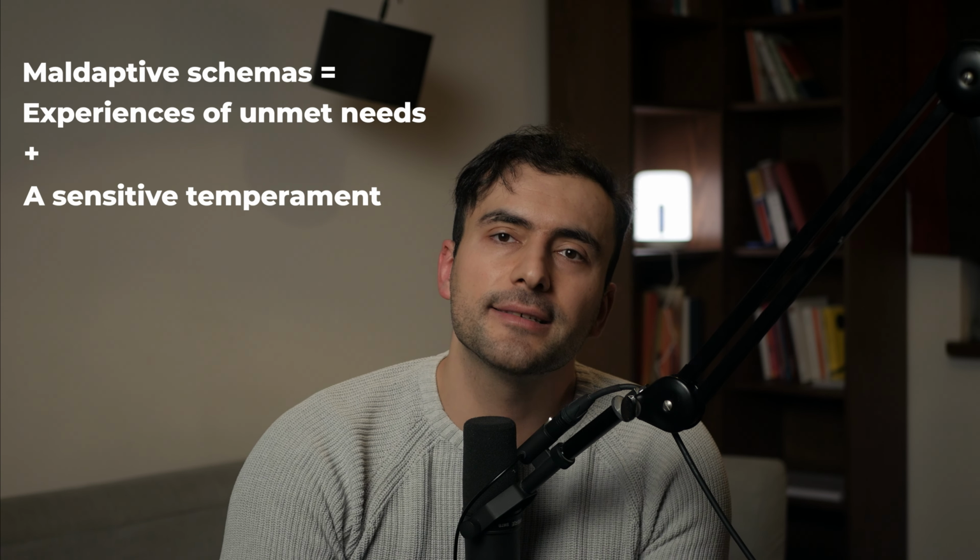So once a schema is stored, it starts to work like a lens. From then on, we use it as a filter for all the information coming at us. So a schema is not good or bad in itself. It is just a lens that is shaped by the interaction between our experiences and our temperament.